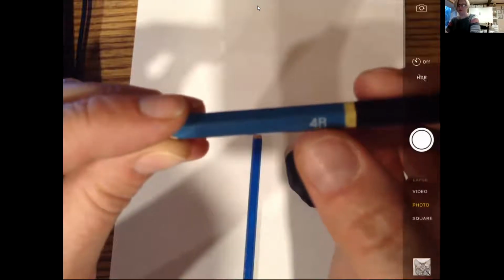You're going to get your kneaded eraser. I would like you to pick out a softer pencil. To figure that out, there's a number and a letter on your pencil. I want you to look for a higher number. So mine's a 4. The higher the number, the softer the pencil.